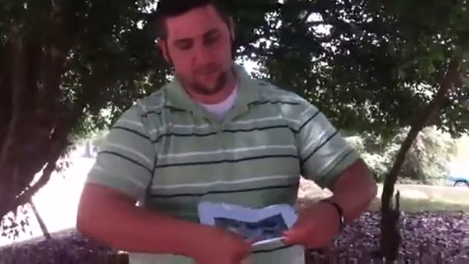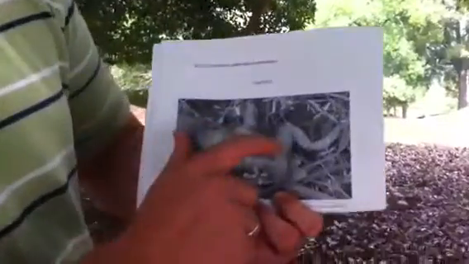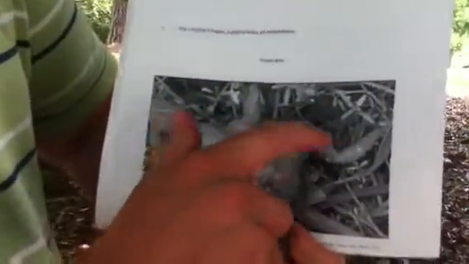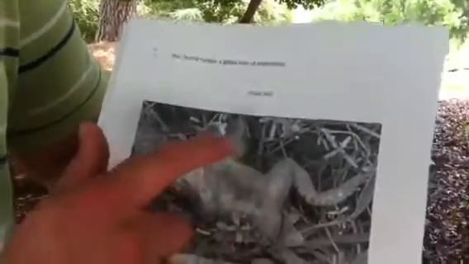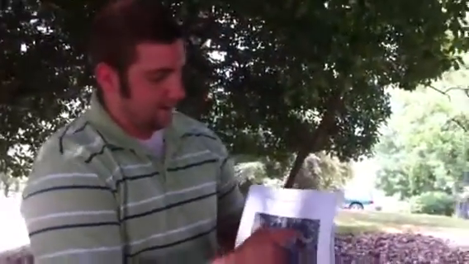So here I have a visual aid to show you some of the effects that this chytrid fungus has on the amphibian. Here we have, you look right here, some of the darker areas I've highlighted. This is where the chytrid fungus has infected the specimen and eventually led to the specimen's death.